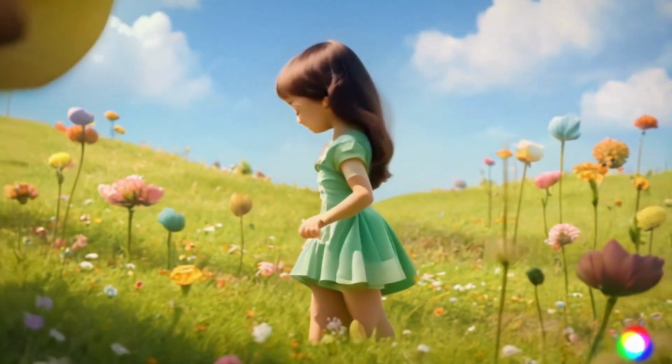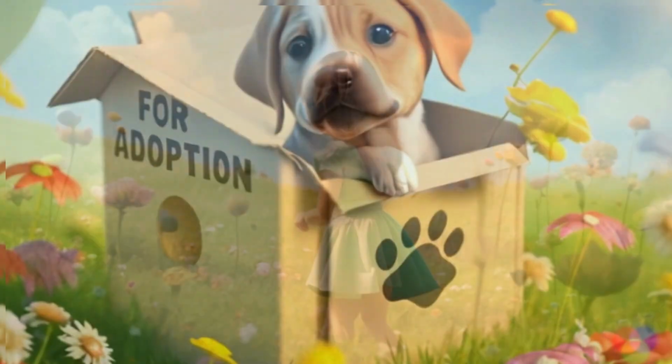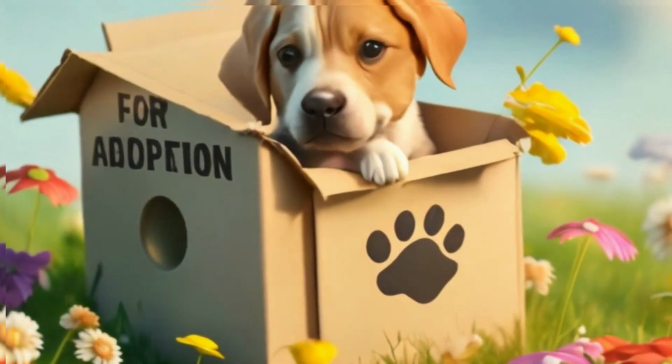And that's basically it. That's how you will create a 3D animated cartoon story using free AI tools.